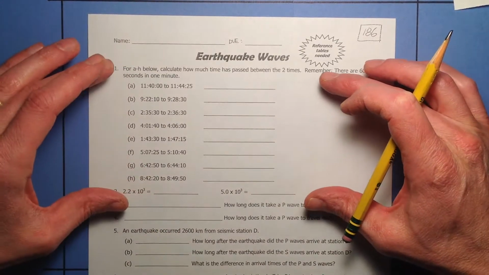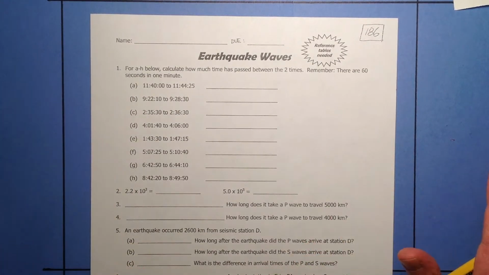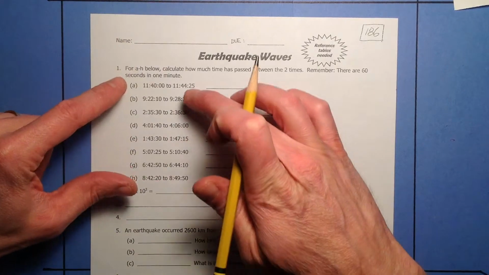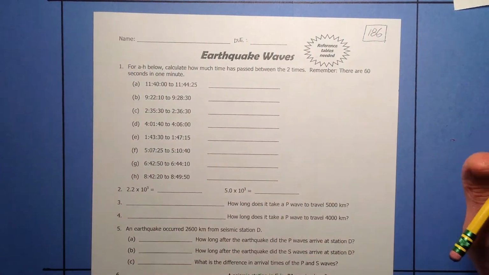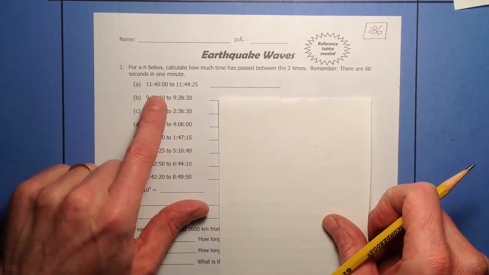We are going to do the time math here. First thing you need to do, you probably need a separate sheet of paper. You can't fit them all on here. You're going to need to rewrite these and do the math. Some you'll need to borrow for, and some you won't. Here we go, let's just not waste any time, jump in.